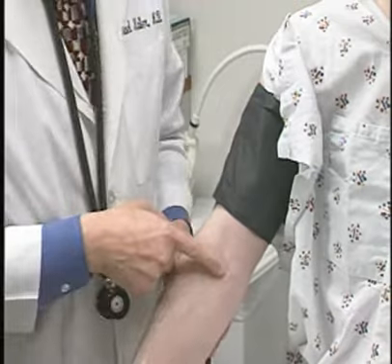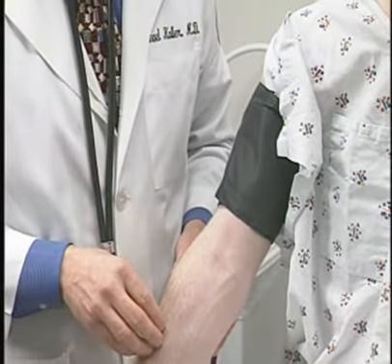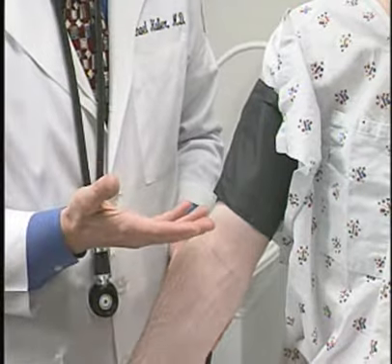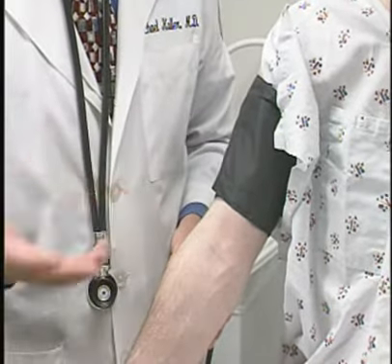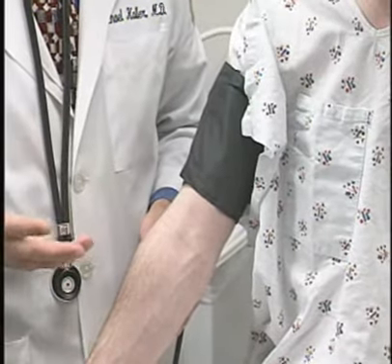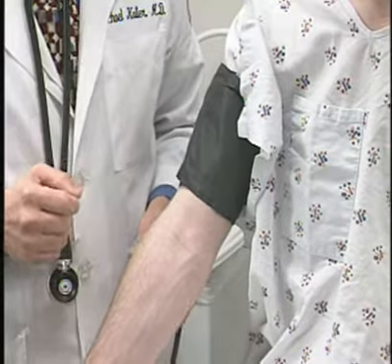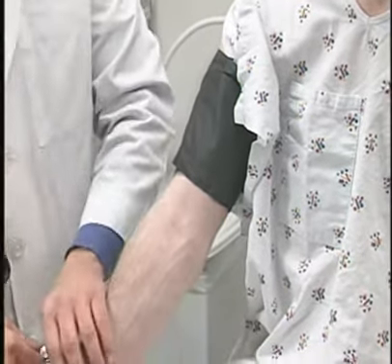Again, the blood pressure must be taken on skin. It shouldn't be taken over an article of clothing or the patient's gown. And the patient should be relaxed and calm. Don't check the blood pressure if the patient just rushed into your office, they're late, or if they're crying, because of course the blood pressure will be elevated. First, we're going to check the blood pressure by palpation.